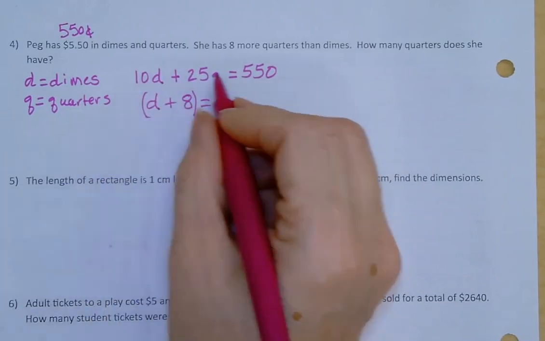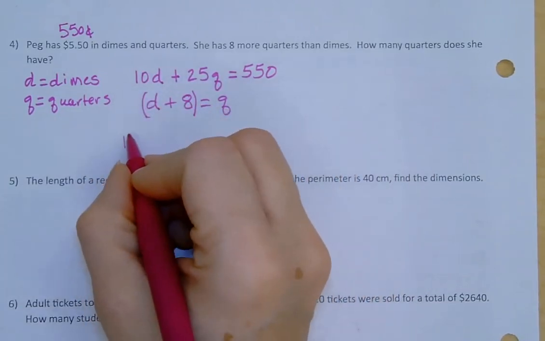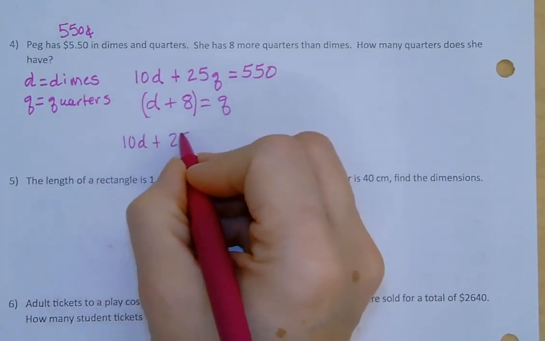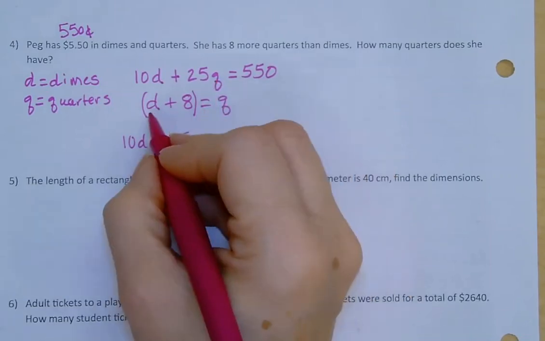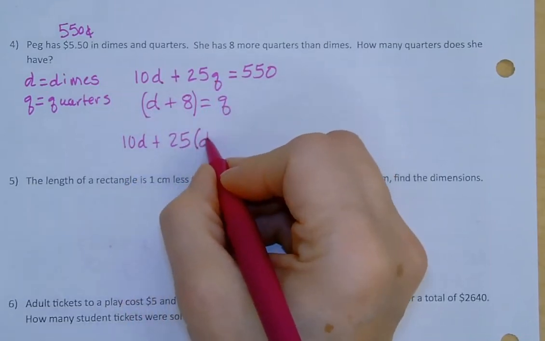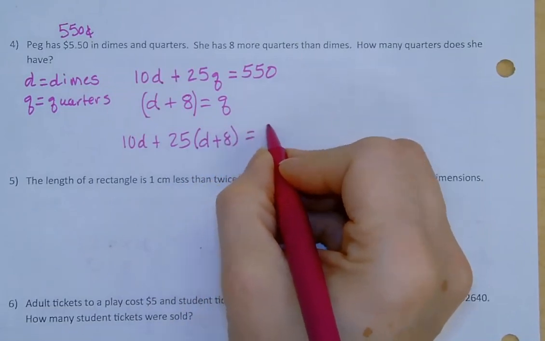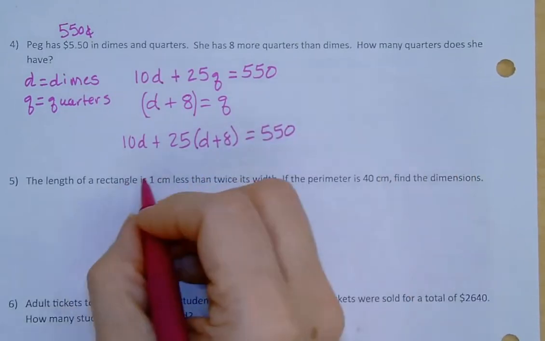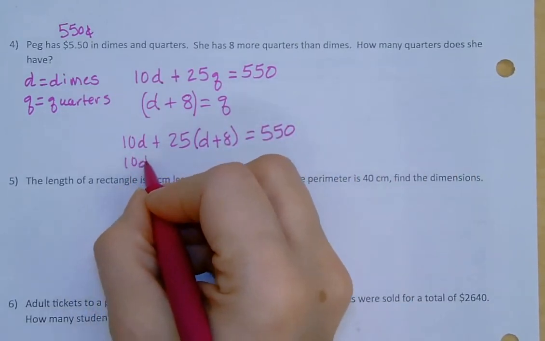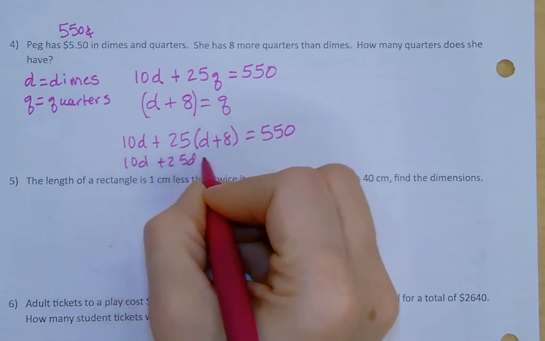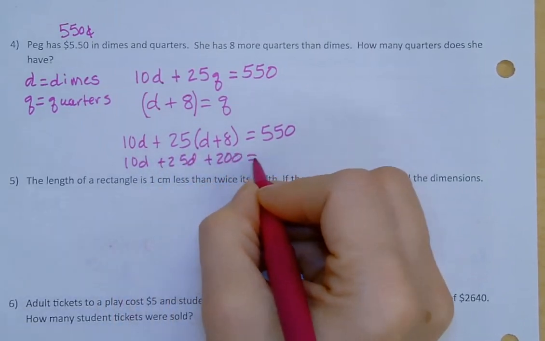So as I start to solve this, I'm going to say 10d plus 25, instead of q, I'm plugging all of this information in, and it all equals 550. So 10d plus 25d plus 200 equals 550.